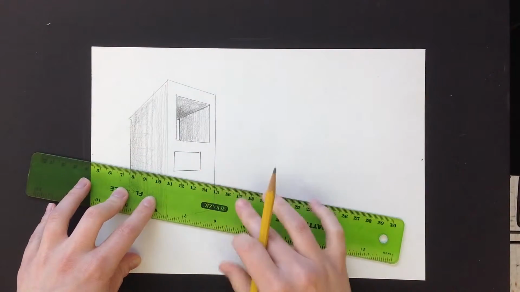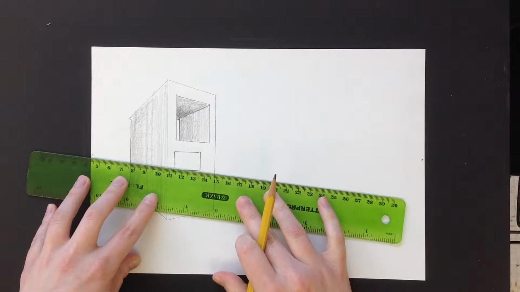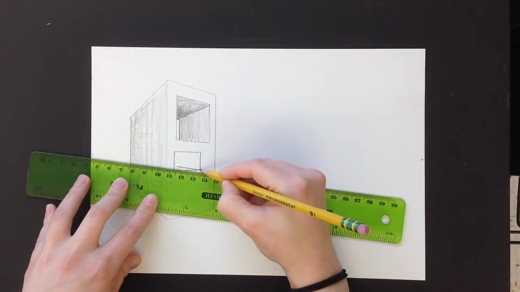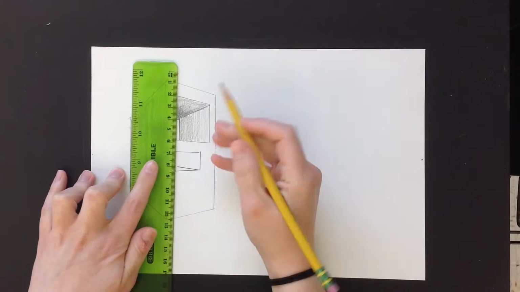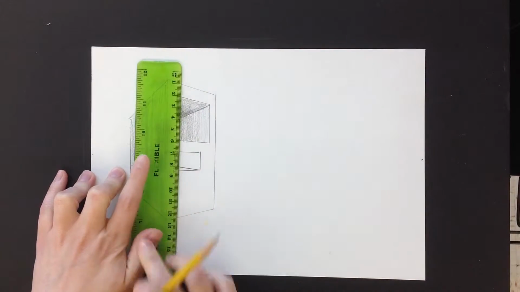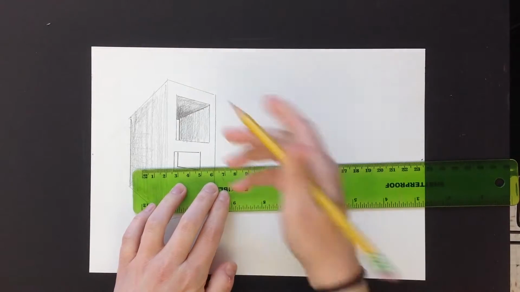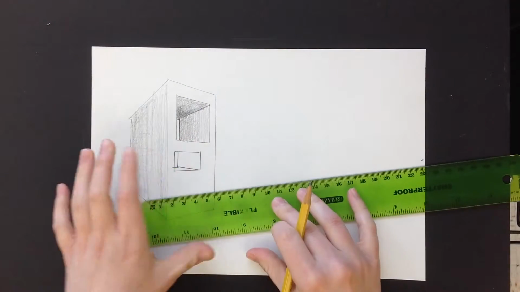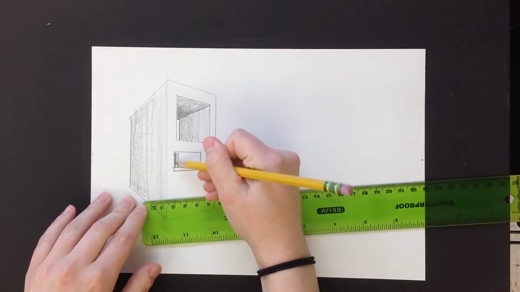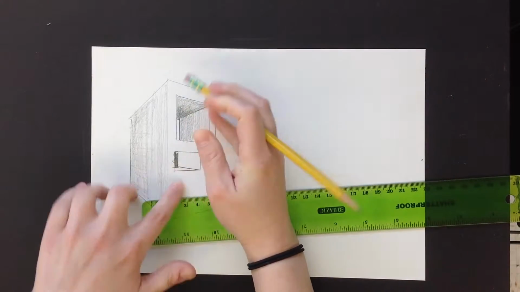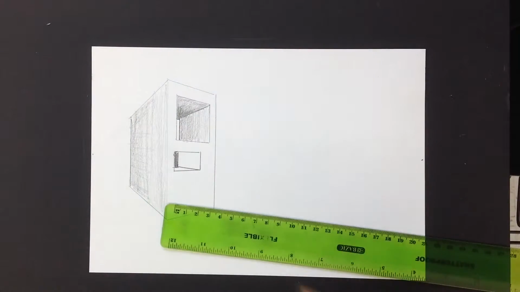So if you do it below the vanishing point, or the horizon line, you'll connect that bottom corner straight down to that vanishing point. And again, this is the part that's the hole right here. Okay, so that's how you draw a hole in your building.